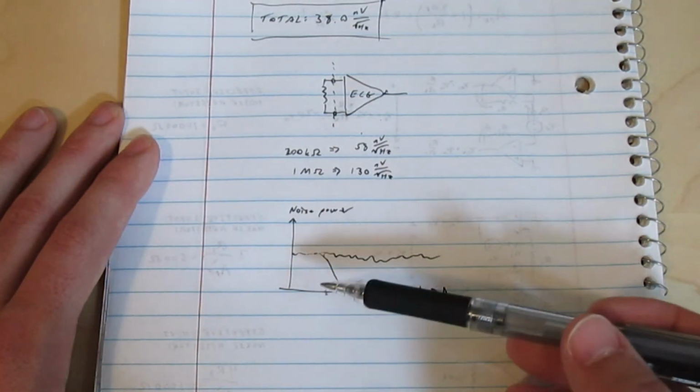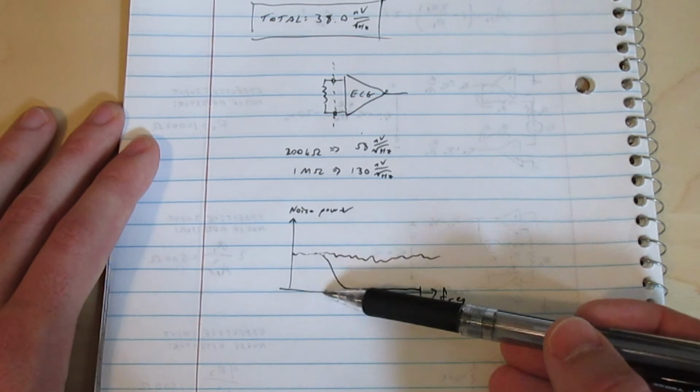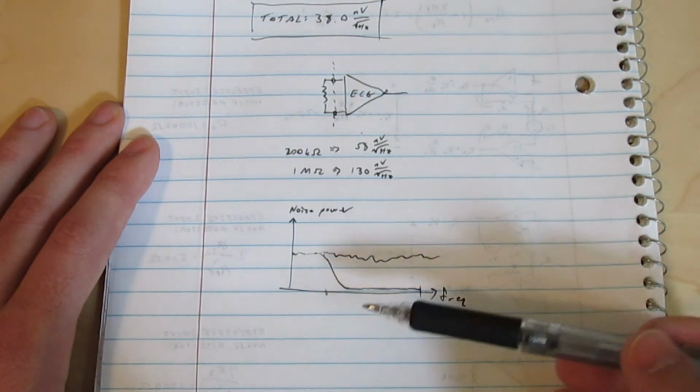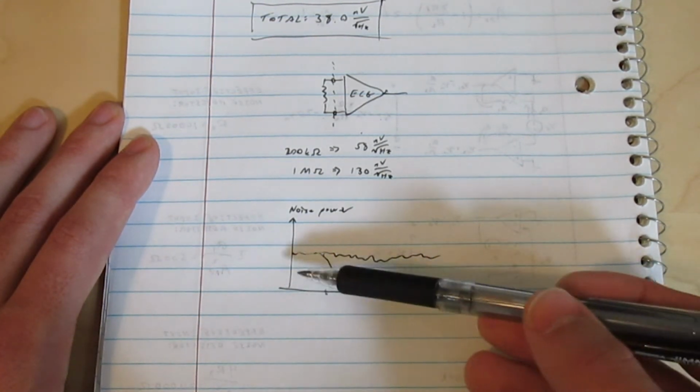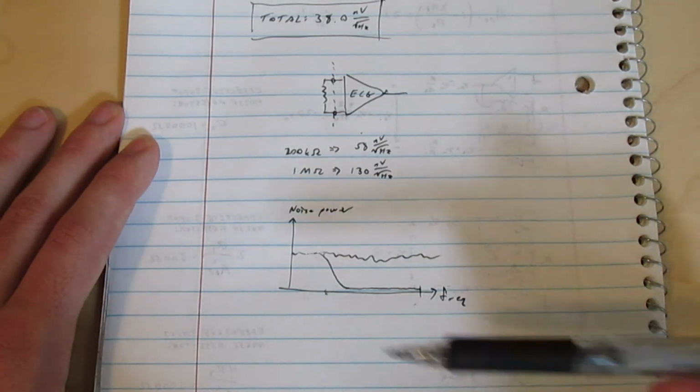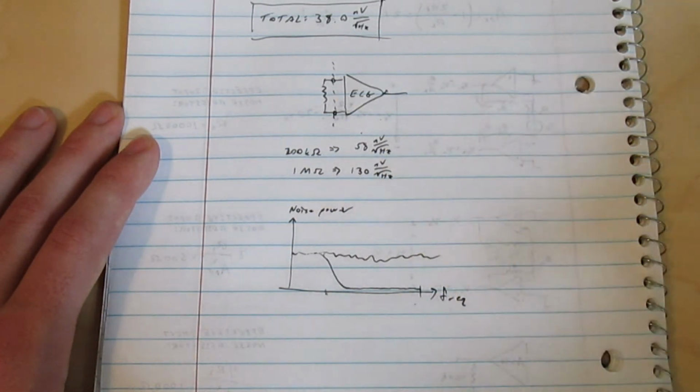I'm going to have to do some experimenting to try and find a good cutoff frequency so that I cut off as much noise as possible without filtering my ECG signal, but that is one thing I can do to get less noise at the output.